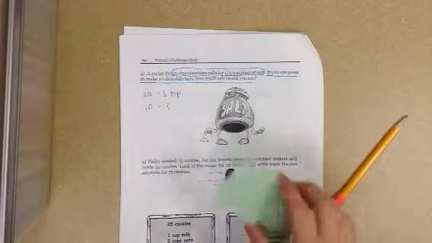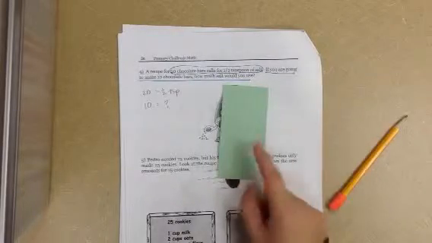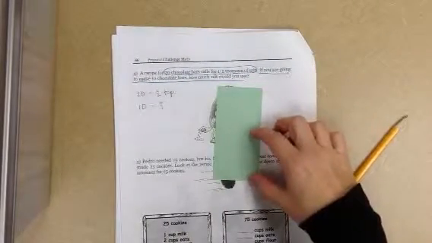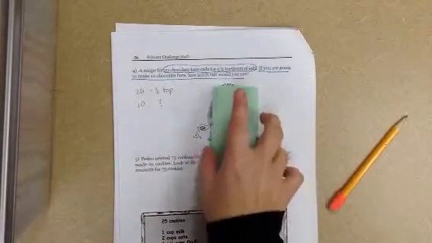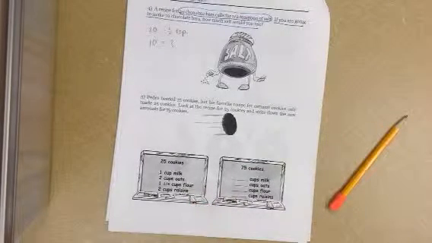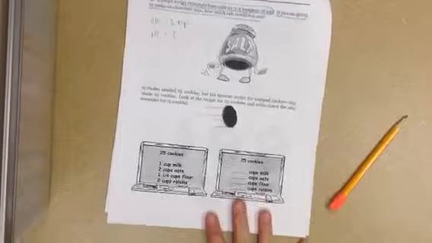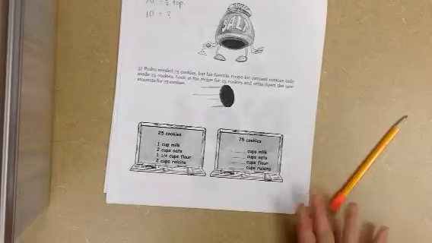If I go to my fraction pieces, a half is a green rectangle. What would half of that be? You'll have the answer if you can figure that out. Number 5, Pedro needed 75 cookies, but his favorite recipe for oatmeal cookies only made 25 cookies. Look at the recipe for 25 cookies and write down the new amounts for 75 cookies.